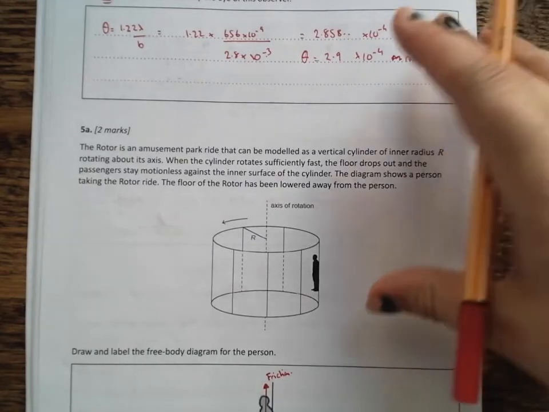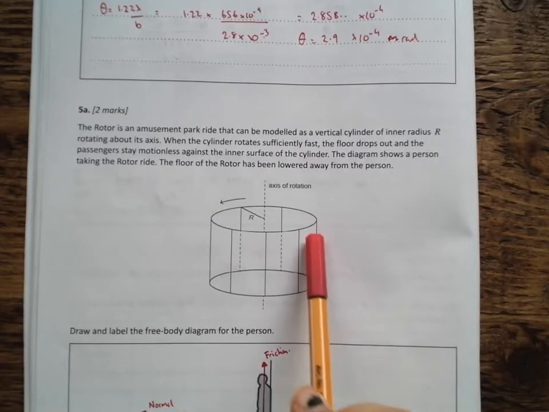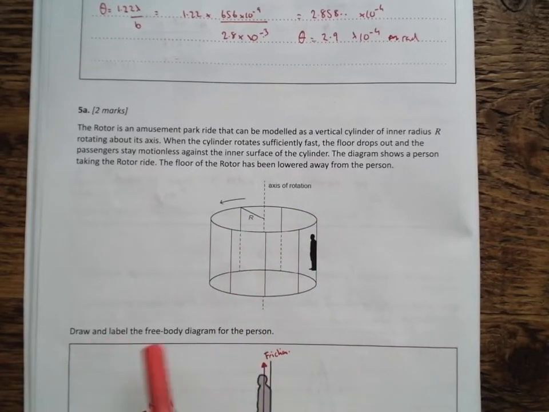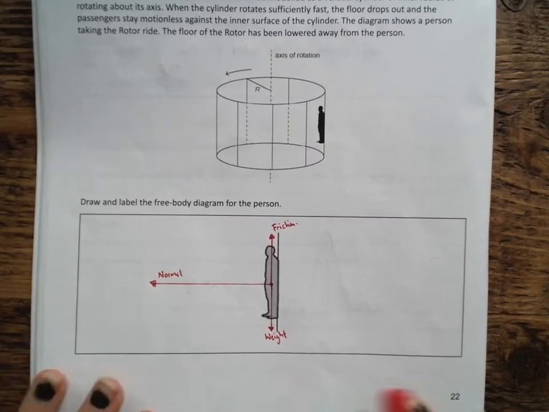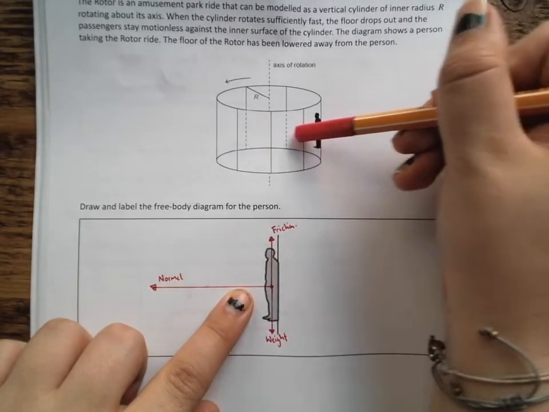Okay, so question 5 was all about circular motion. In this case, we had an amusement park ride and the person is moving around like this, and it wanted us to draw and label a free body diagram for 2 marks. So I go up to thinking of it and I look at this and I go, okay, well, the person is obviously pushing back against the side, the side's pushing back against them.